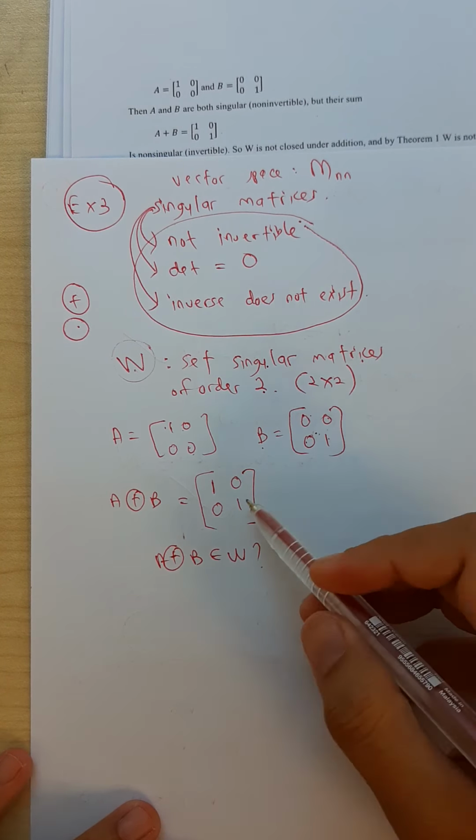So how about the scalar multiplication? Let's try scalar multiplication on one of these matrices here. Let's say CA equals, now you're going to have C, 0, 0, C. Is this a singular matrix?